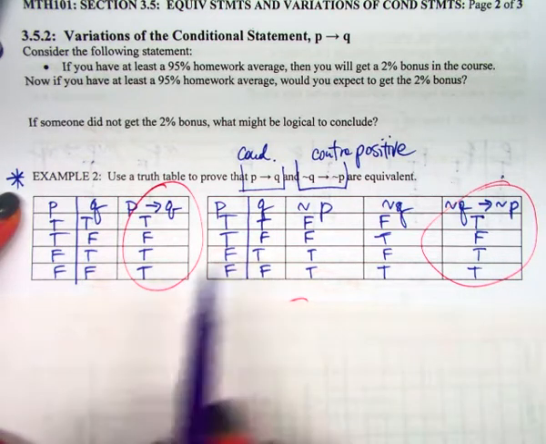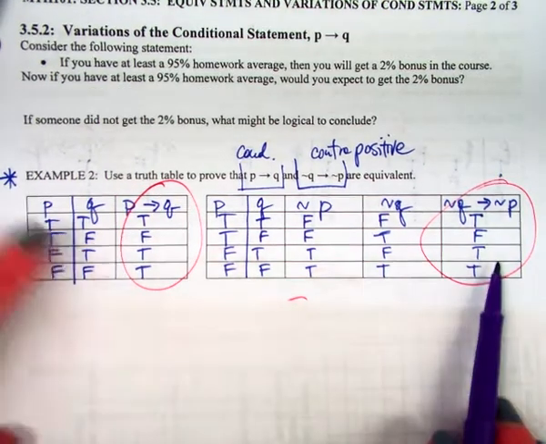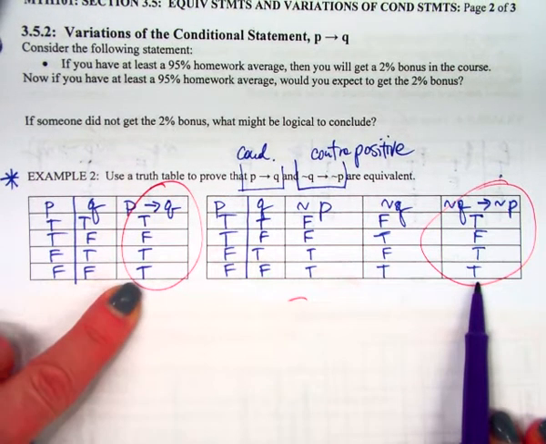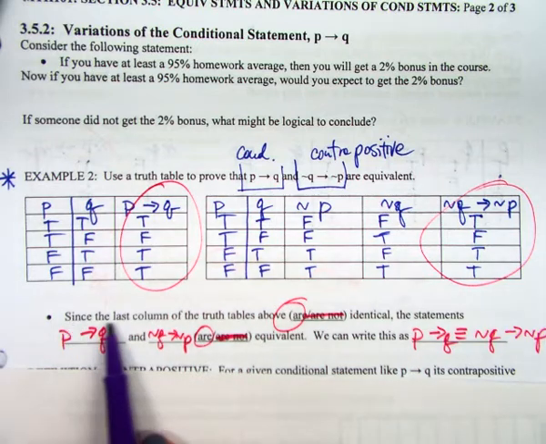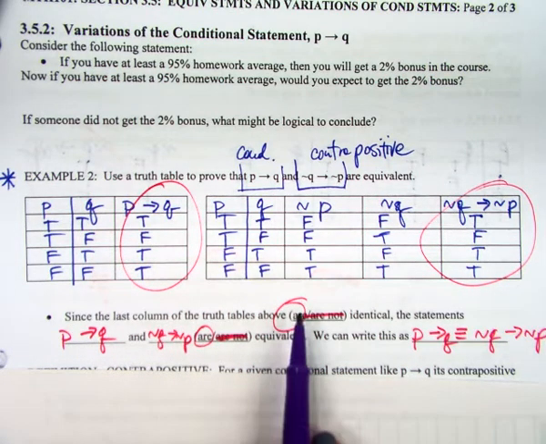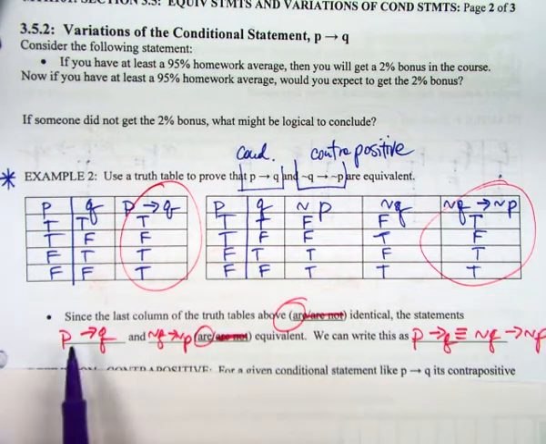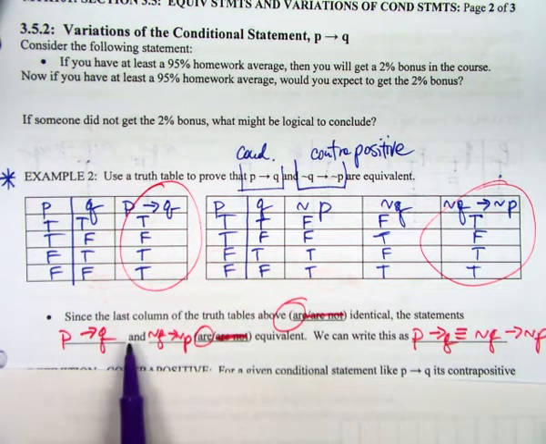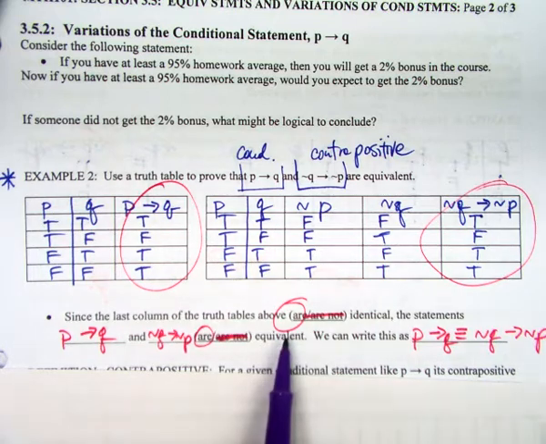So now we're trying to see if they're equivalent. So that means we're checking the last column and we see that they have identical truth values, right? So what's going to happen, we're going to say, since the last column of the truth table above are, and then cross this off, identical, the statements, if P then Q, and if not Q then not P, are equivalent.